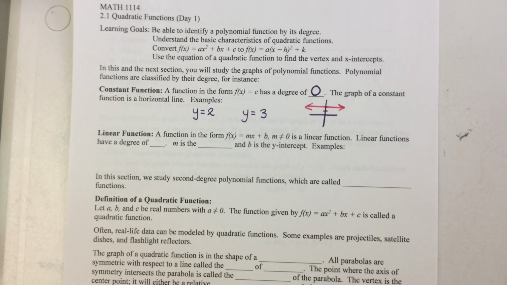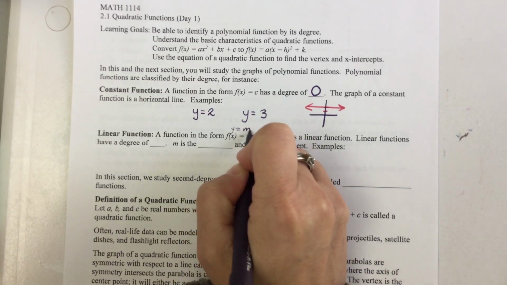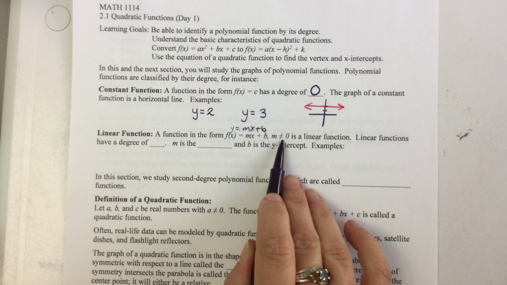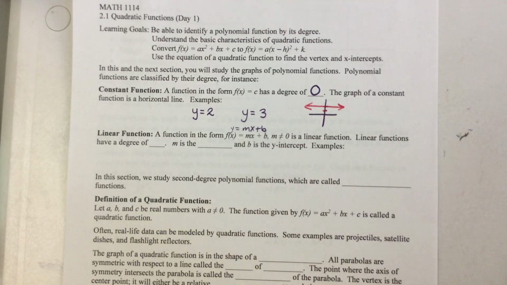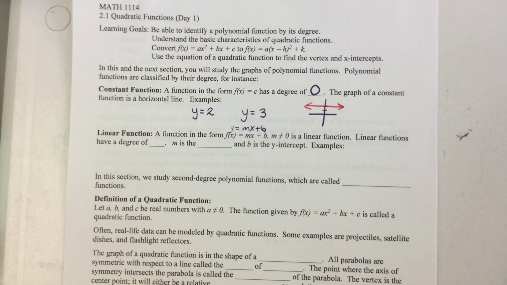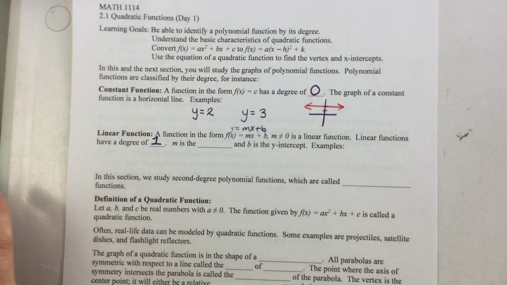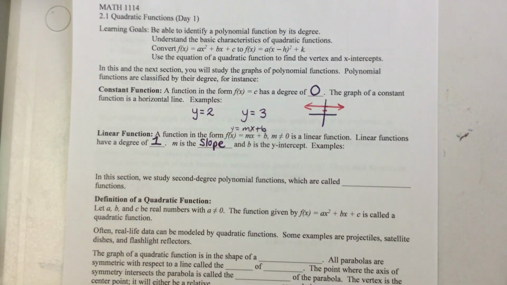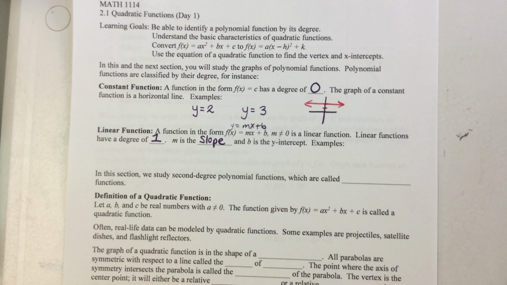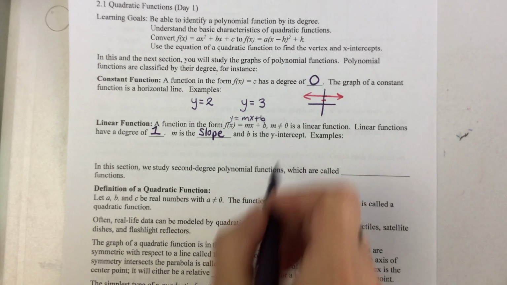The next one, a linear function. This is in the form y equals mx plus b. The m cannot be a 0 because you would cancel your x, and a linear function needs to have a singular x, meaning you don't have an exponent on it. It is just 1x. You have a degree of 1 when you have a linear function. M is the slope, our rise over run. The b is the y-intercept, the location where your line crosses the y-axis.